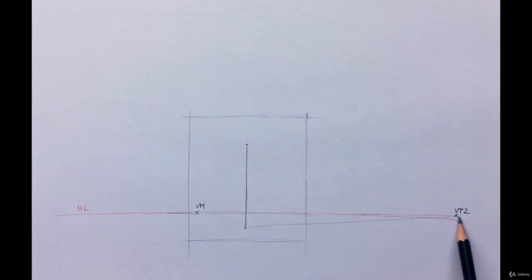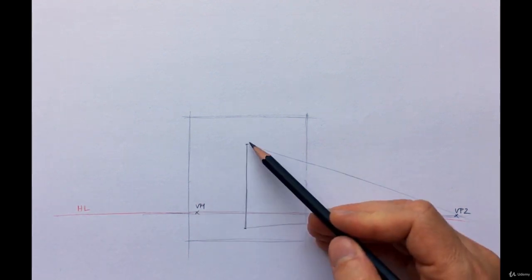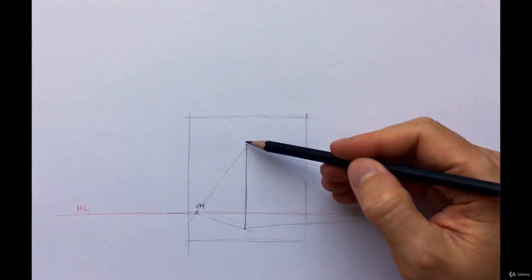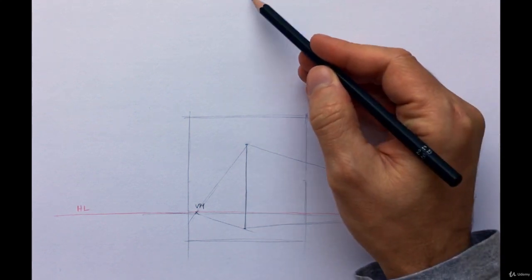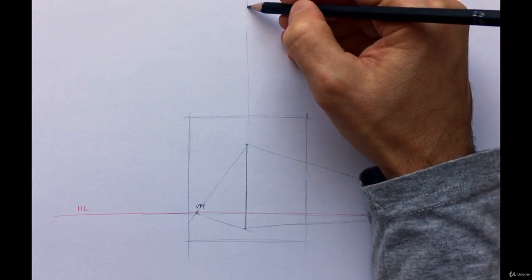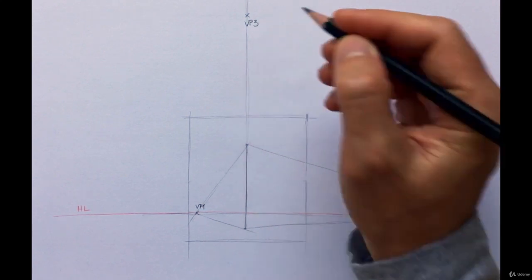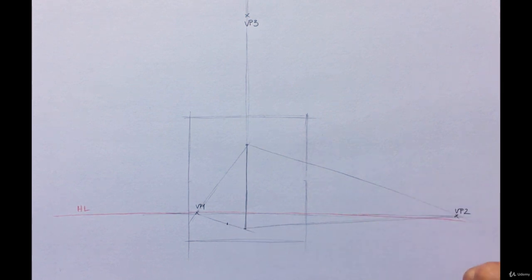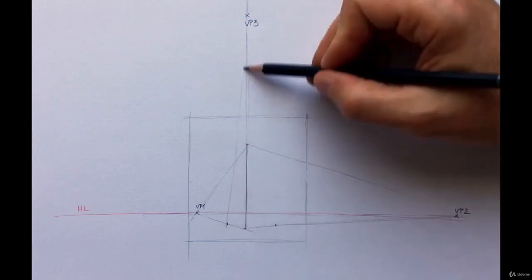These edges converge to this direction. These ones converge to this direction. When the horizon line is not at the middle, vertical lines also start to converge towards the third vanishing point. It is usually far away. Let me put it over here. I mark the bottom corners of this, let's say, building. And I draw the guidelines to the third vanishing point.